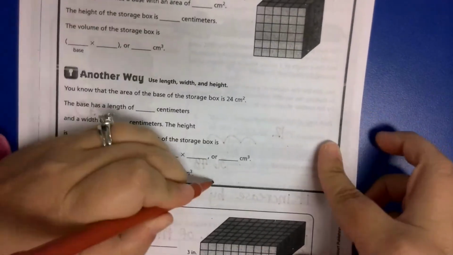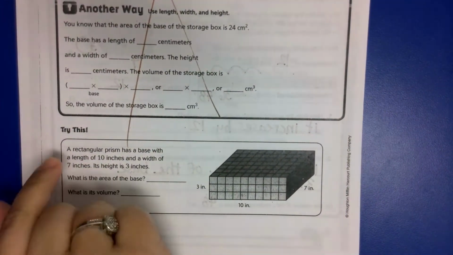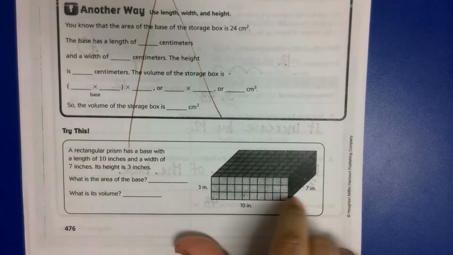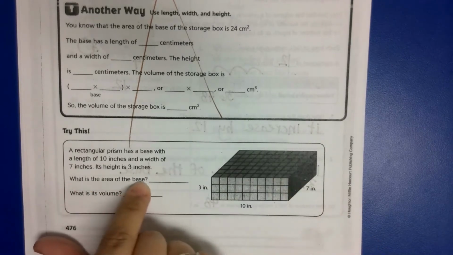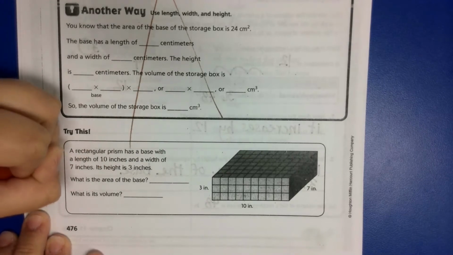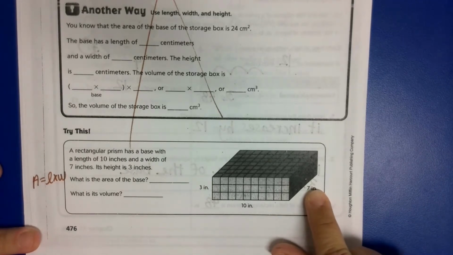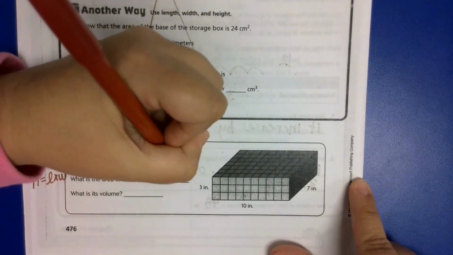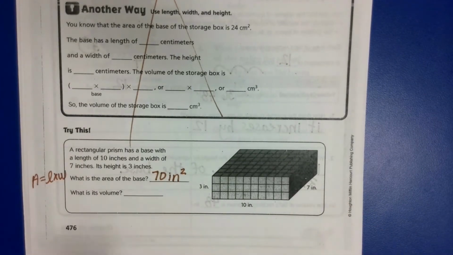Alright, we're going to skip this part, but we are going to talk about this one down here at the bottom. It says a rectangular prism has a base with a length of 10 inches and a width of 7 inches. Its height is 3 inches. What is the area of the base? Well, remember, anytime we're finding area, we're multiplying length times width. So we need 10 times 7. So it's going to be 70 inches squared. Remember, that squared means that we multiplied 2 dimensions to get that answer.